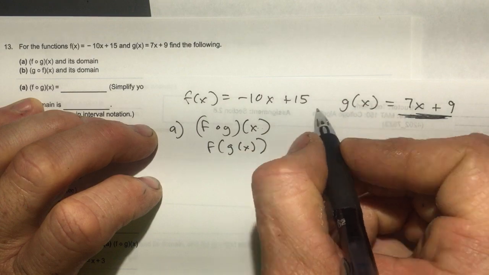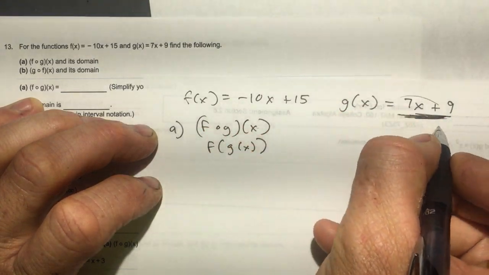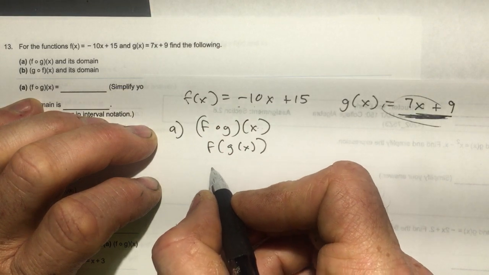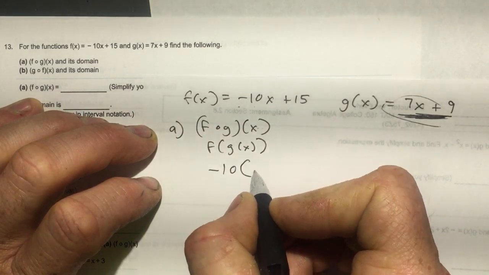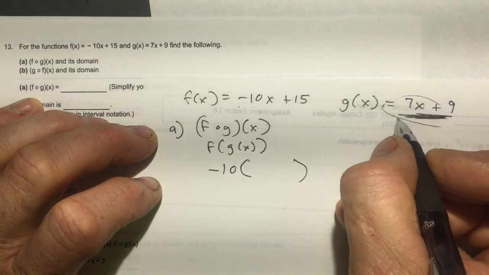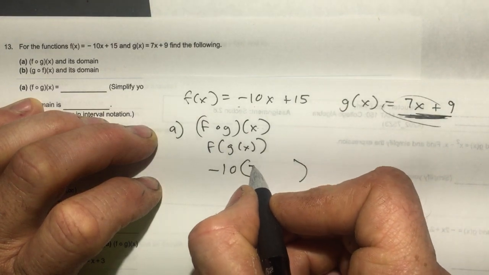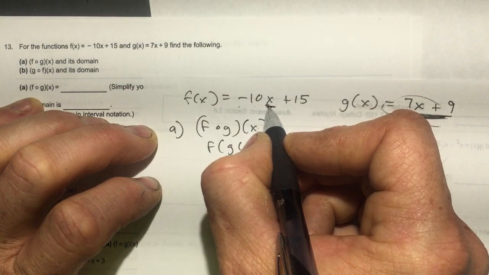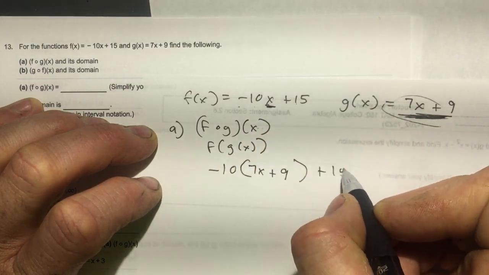Right here I've got negative 10, and then where x is, this whole thing is coming in. So it's going to be 7x plus 9. I'm putting that in for the x here, and then I've got the plus 15.